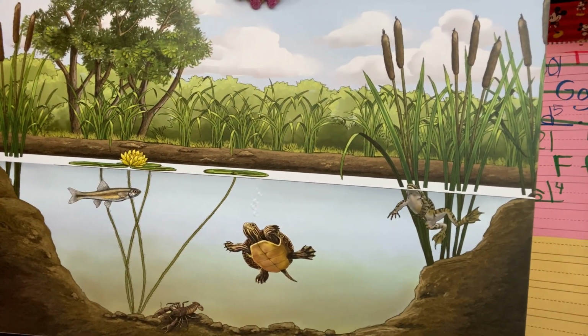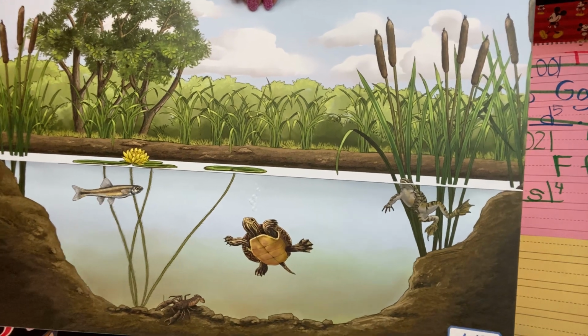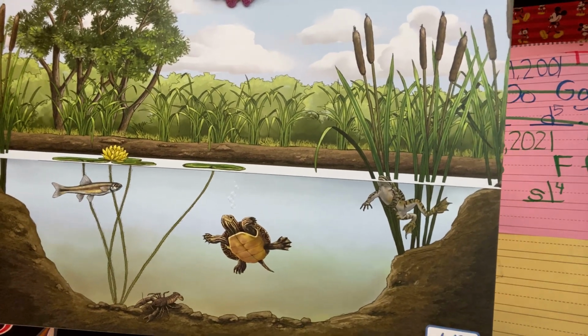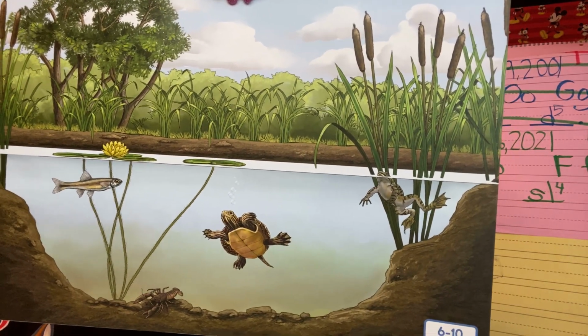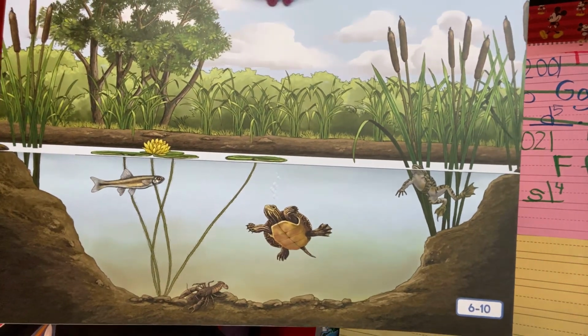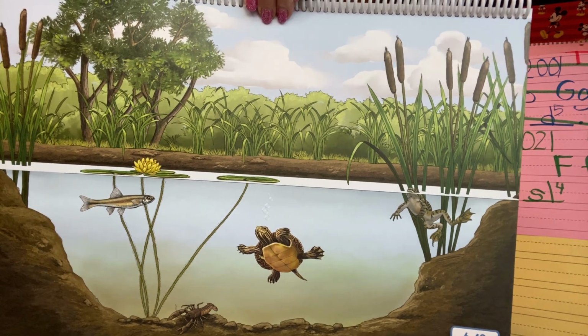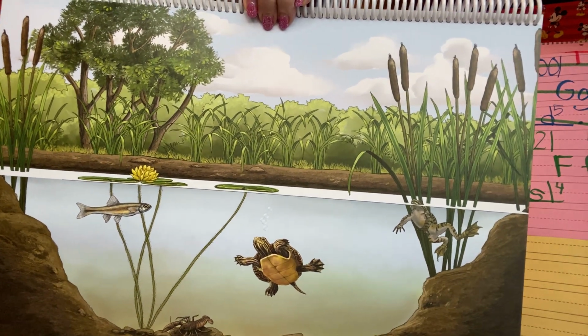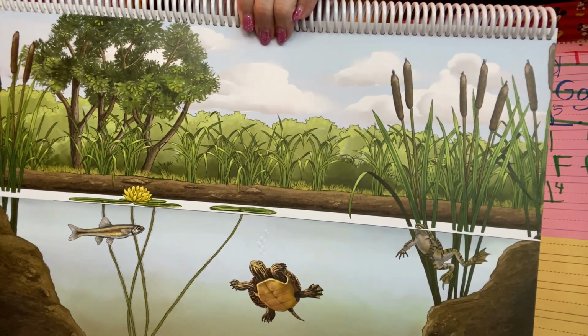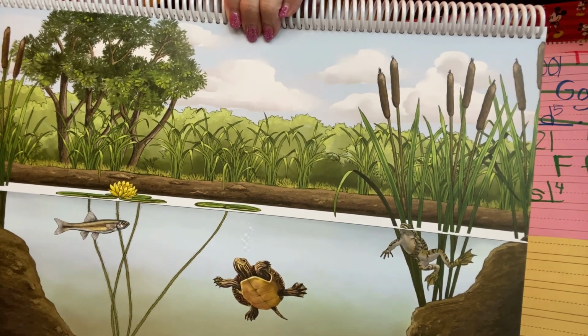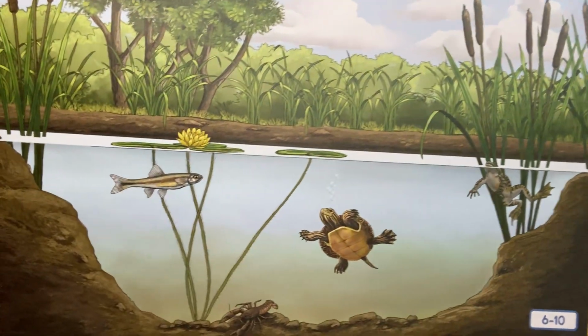Wow, the long tail stems of the water lily stretch all the way to the bottom of the pond. I bet its roots grow down into the muddy ground. The cattail's stems grow underwater too. One of the turtles has slid off its warm rock and started swimming underwater in search of a snack.